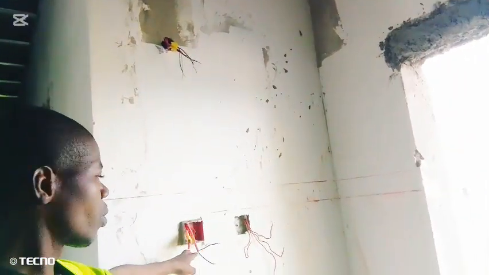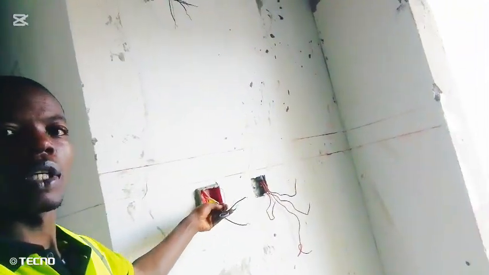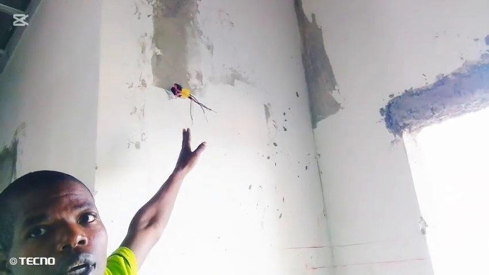So guys, you see this is the point for smoke detector. Here we have the point for manual break glass at the entrance of the door. Up here we have the point for smoke sounder, alarm sounder.